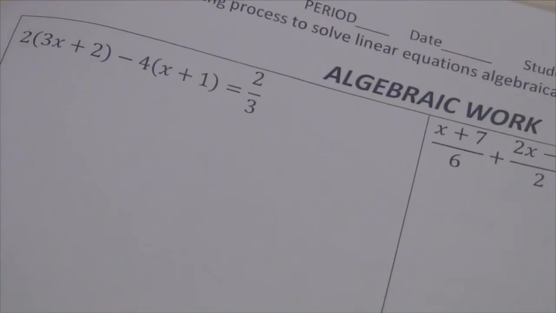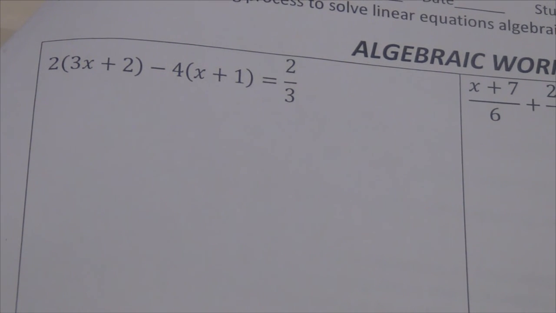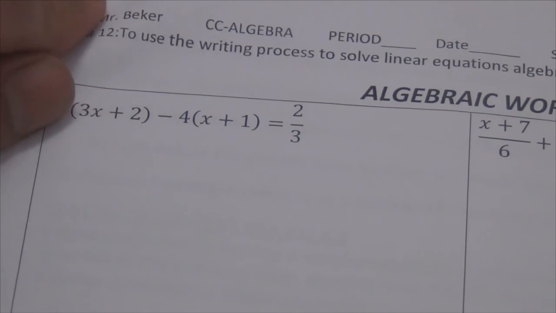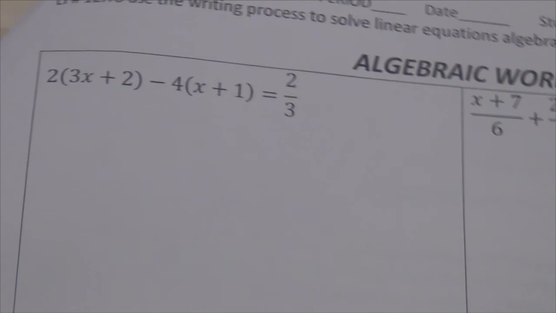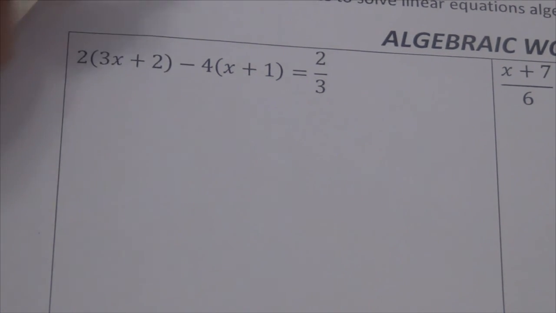All right, so this is the last page. I don't think I need to do anything here. I definitely don't. So I mean, we could solve this one, but I want to show you. No, I'll do it. All right, so we have distributive property.